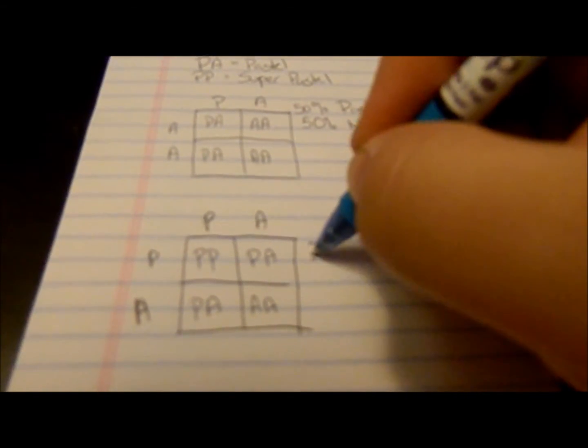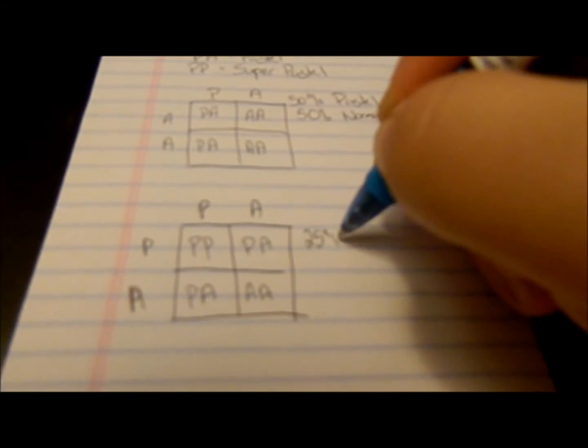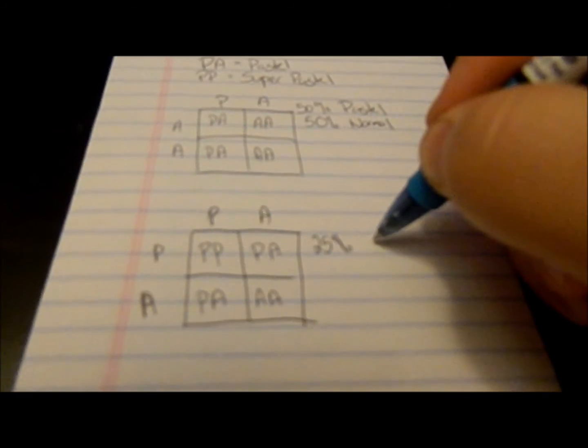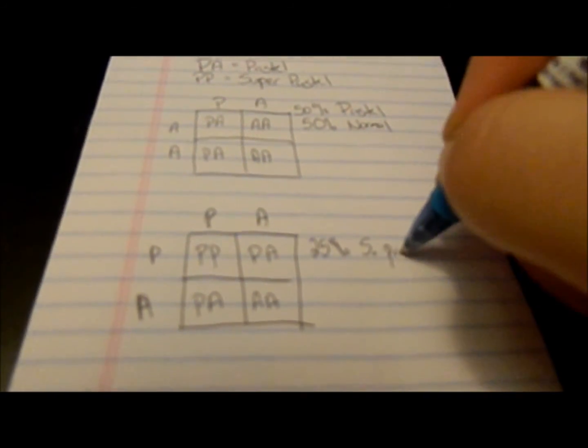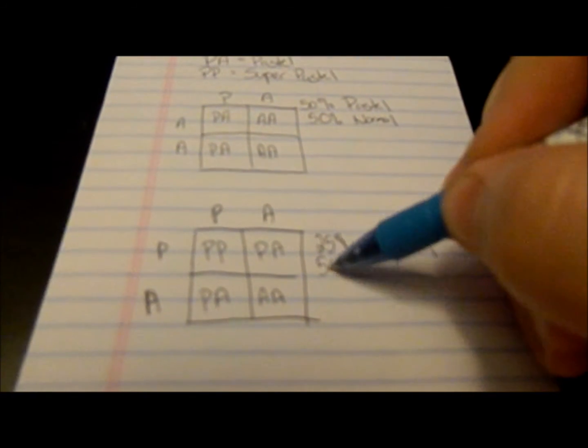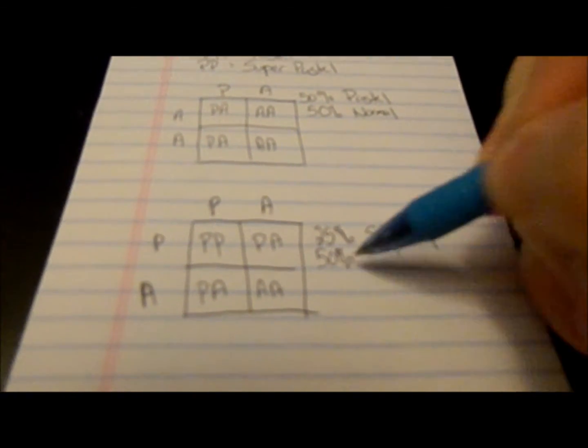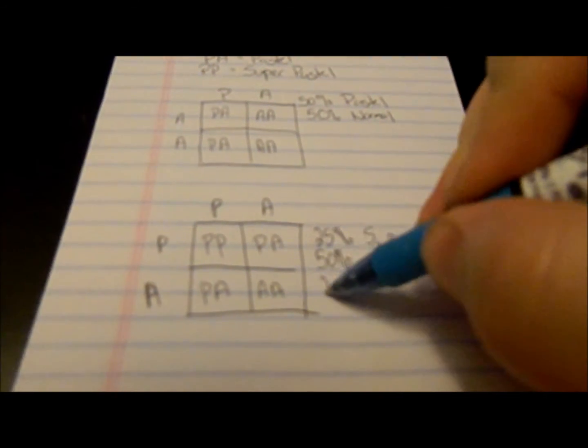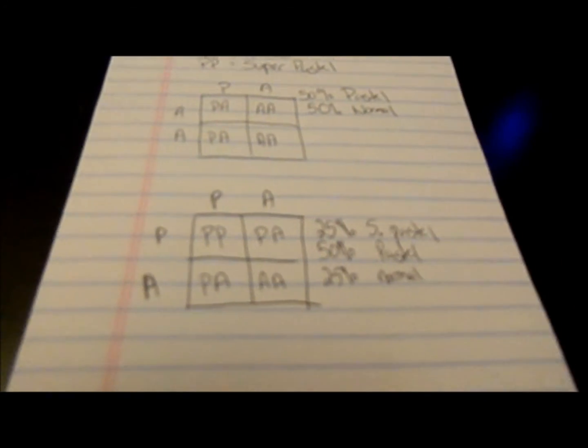In this case, you have a 25% chance per egg of a super pastel. That's the double P. 50% chance of pastel, and a 25% chance of the dreaded normal.